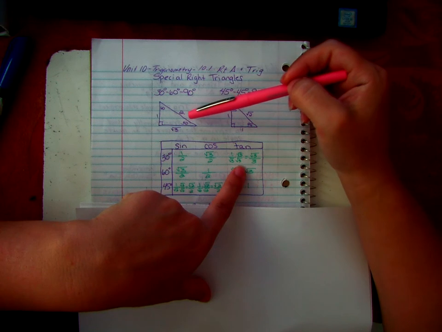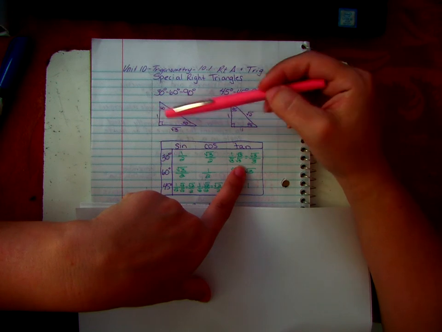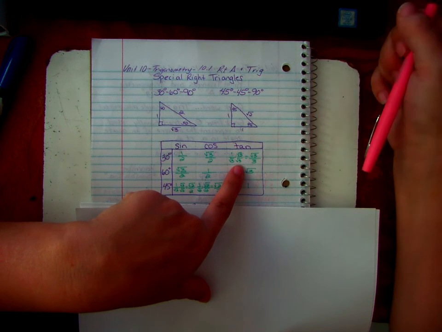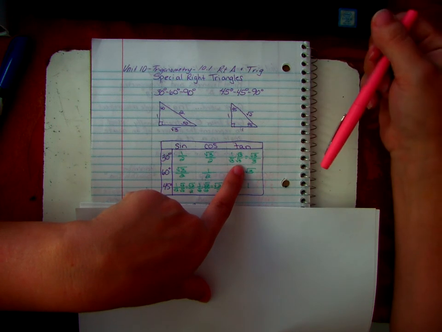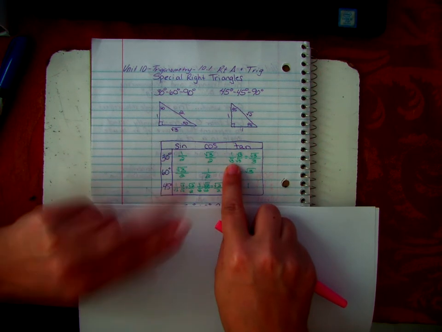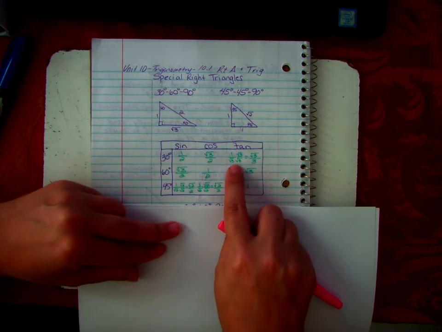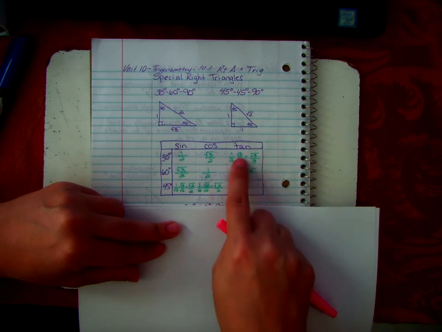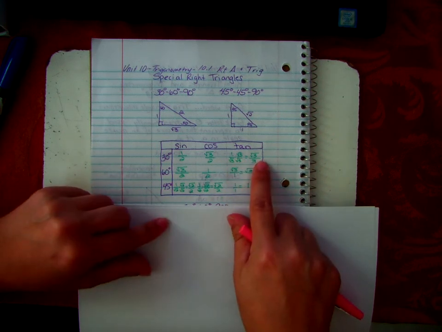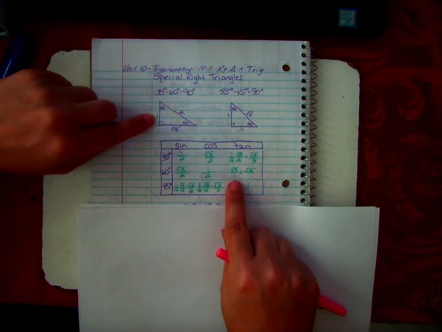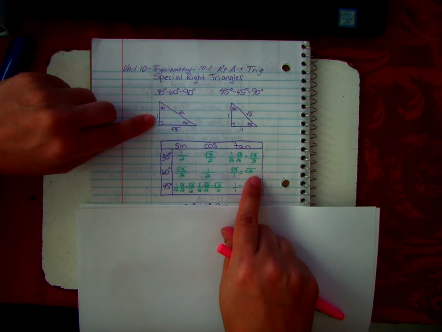So if I stood at the 30, it would be 1 over the square root of 3. But remember, in our Unit 5, we cannot have a square root in our denominator, so I have to get rid of it. So you are going to multiply by the square root of 3. Remember, this is a square root. I need 2 numbers. So I'm just going to multiply by another one because I have one 3, here's another 3, and then my square root becomes just a 3, and I have to multiply the top, so I get square root of 3 over 3. For tangent of 60, again, you stand here, and you are going to do opposite, which is the square root of 3, over the adjacent, which is 1, which you can just write as the square root of 3.